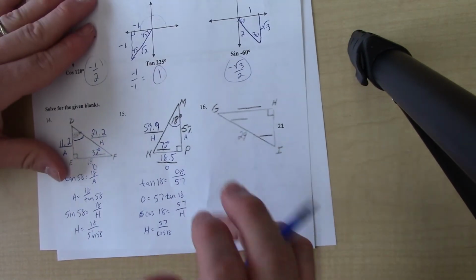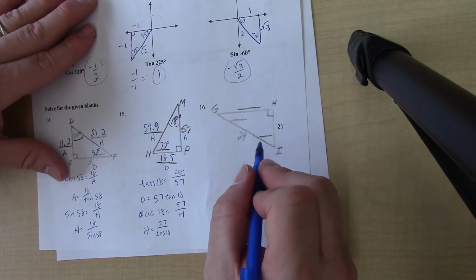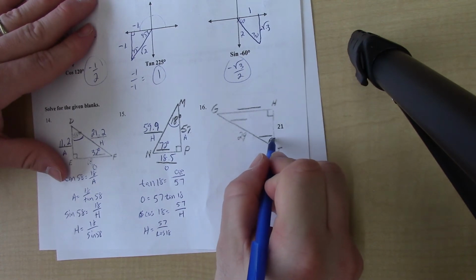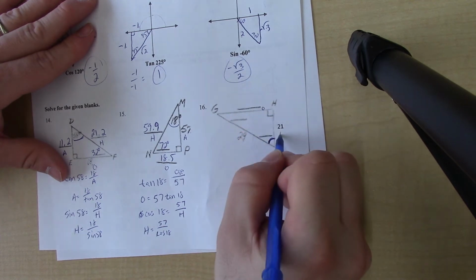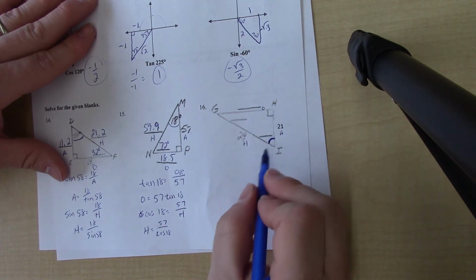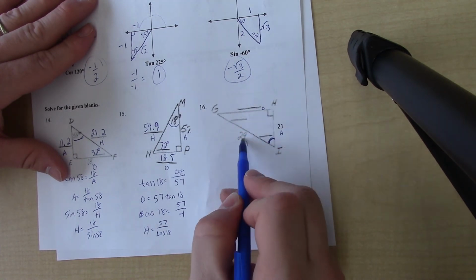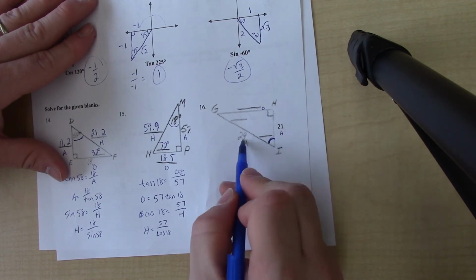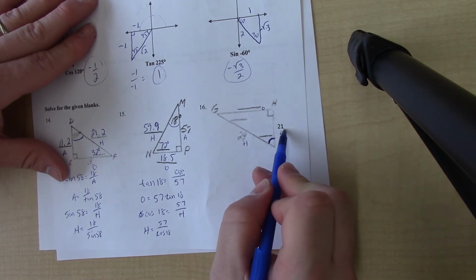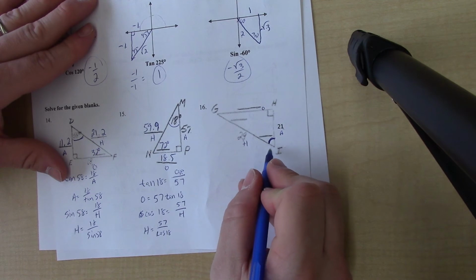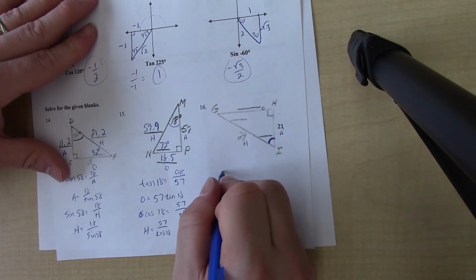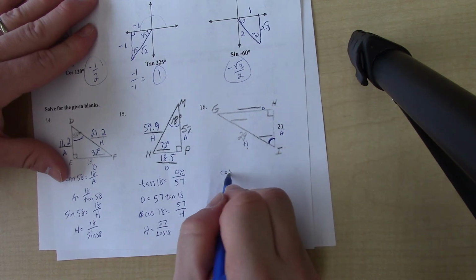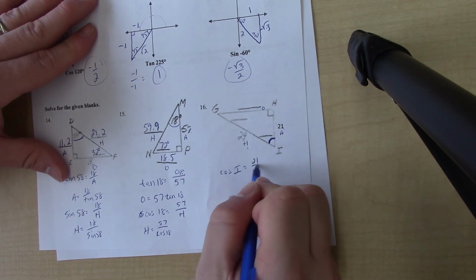On the last one here, the first thing I want to do is probably figure out the angle. So I'm going to use angle I, and I'm going to label again, this is opposite, adjacent, hypotenuse. From I, I've got opposite over hypotenuse, I've got adjacent over hypotenuse. Oh, those are two values I know. So to find the angle, you're going to have one of these problems on the test, I promise. I've got, well, adjacent over hypotenuse. So cosine of I equals 21 over 29.